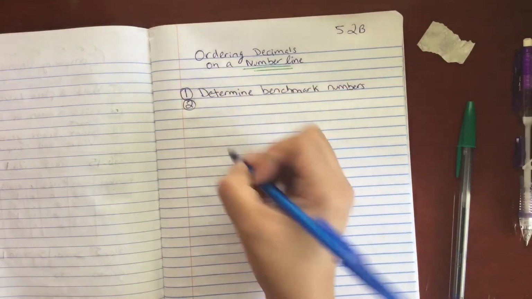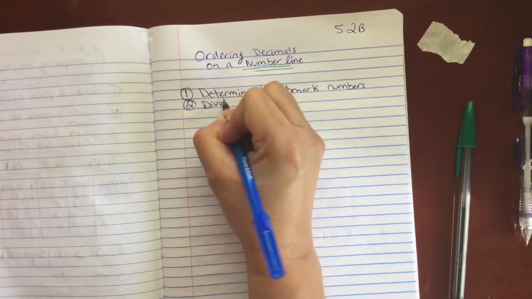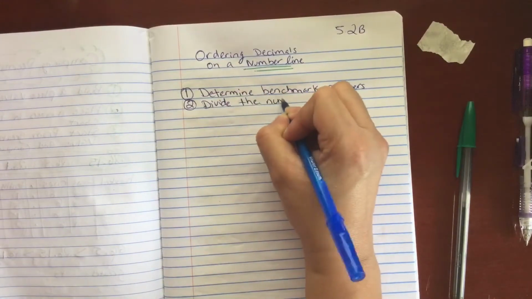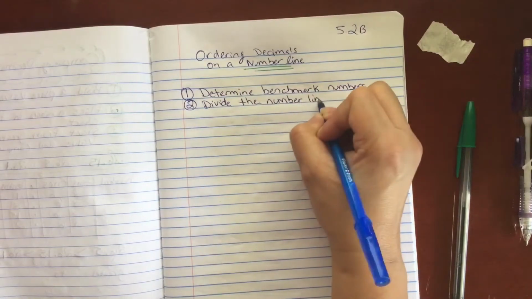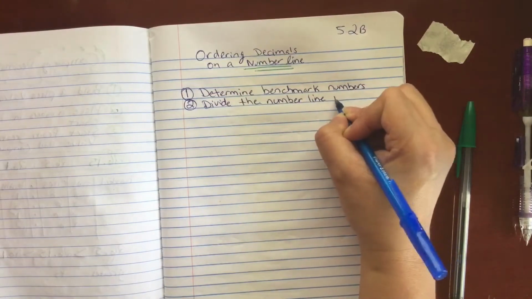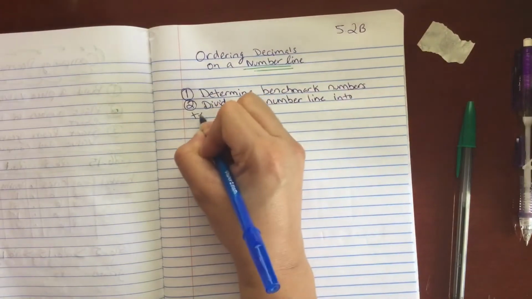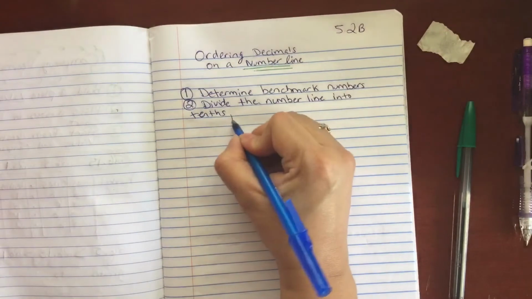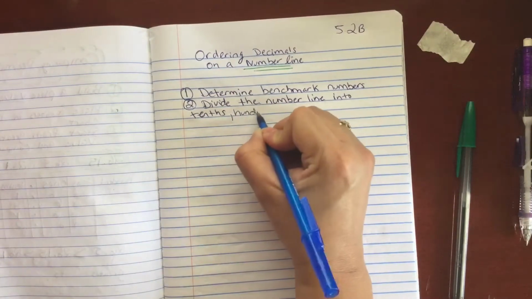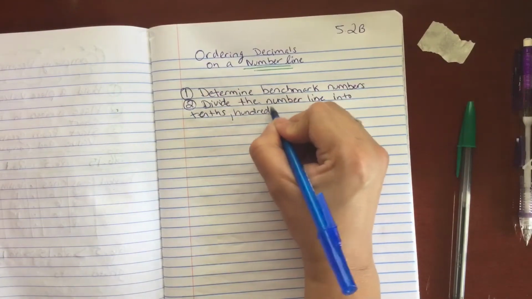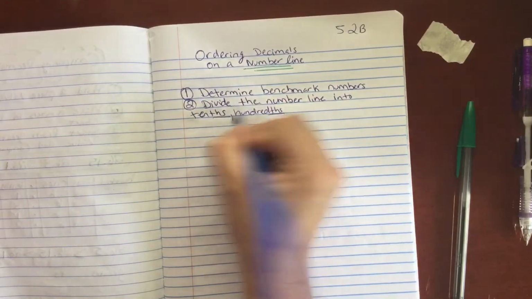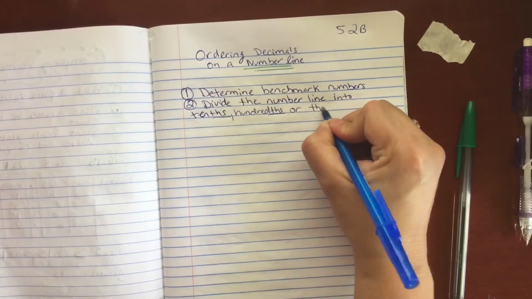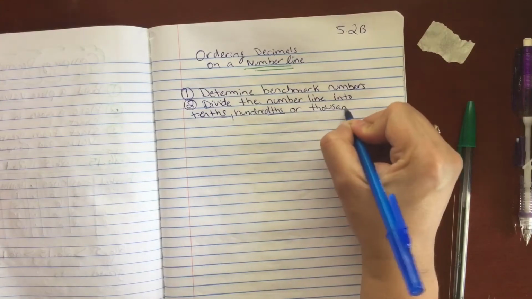Okay. Step 2. You are going to divide the number line. Divide the number line into tenths, because now in 5th grade we're doing all the way to the tenths, hundredths, right? Those numbers to the right of the decimal, tenths, hundredths, or thousandths, depending on what number you're trying to compare.